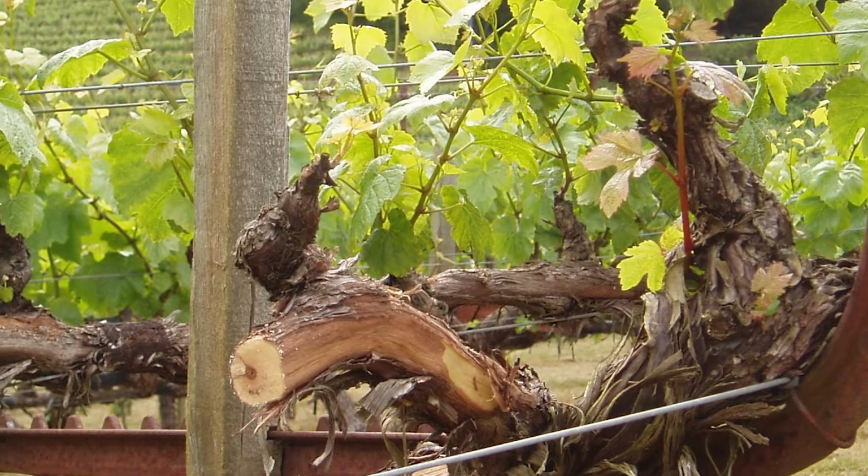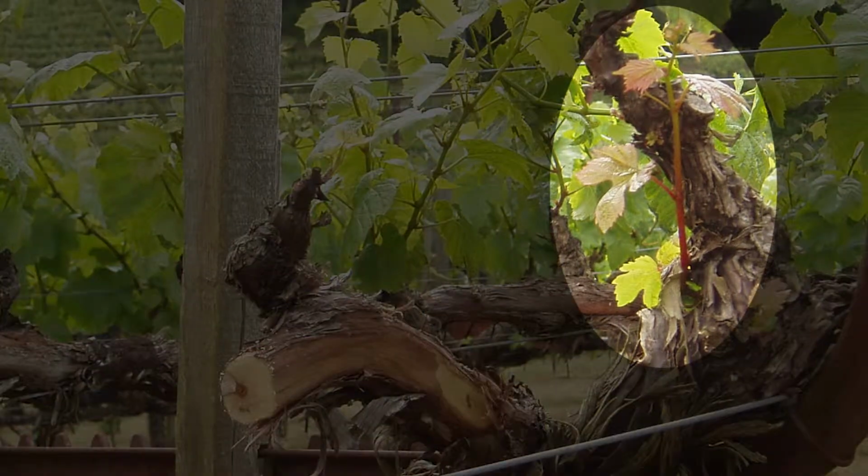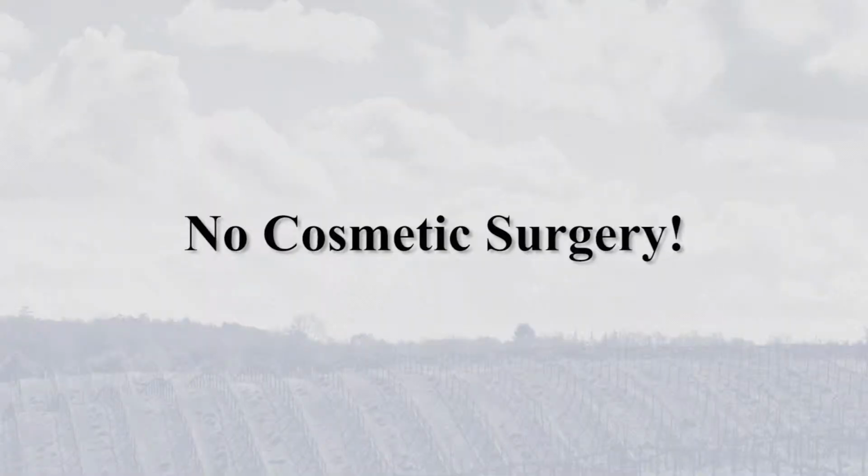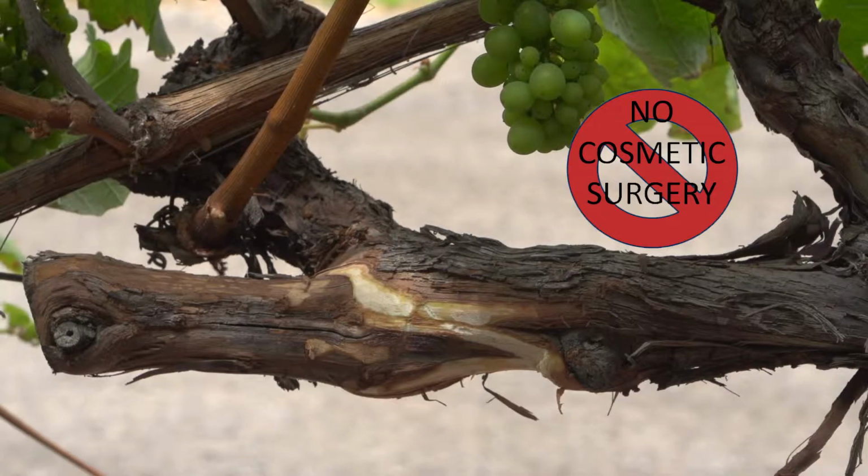And then on the other cordon, you can see that shoot coming up from the base. And they will use that to replace that cordon that they're cutting off. So no cosmetic surgery. That's my motto for the vineyard.